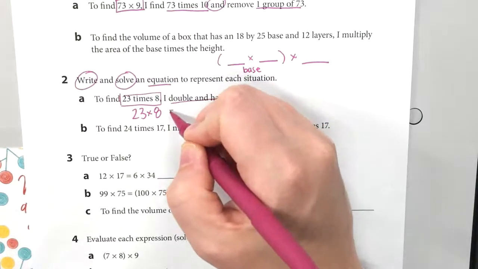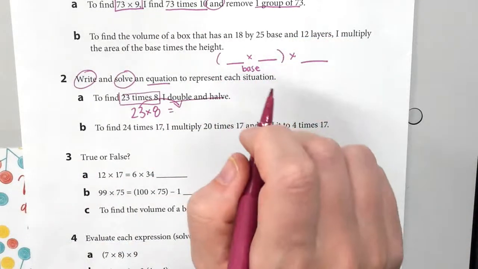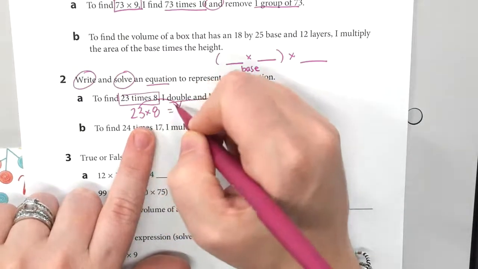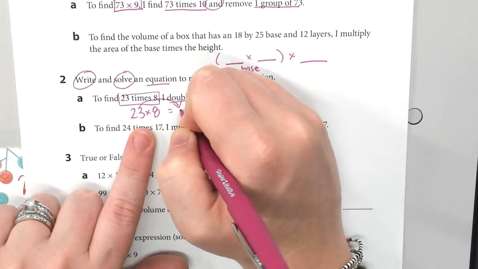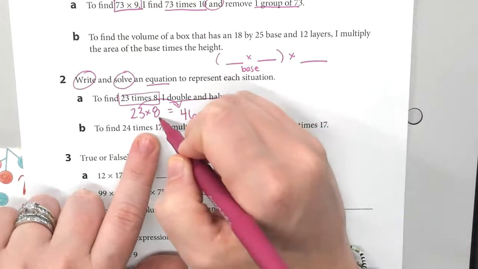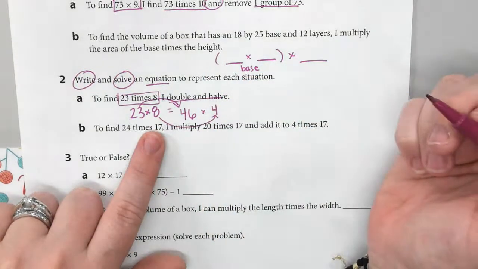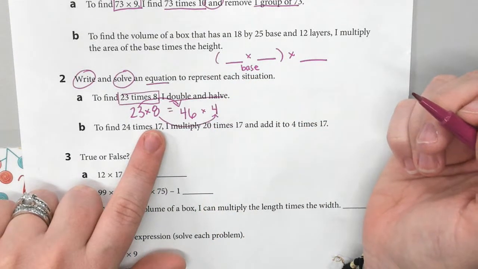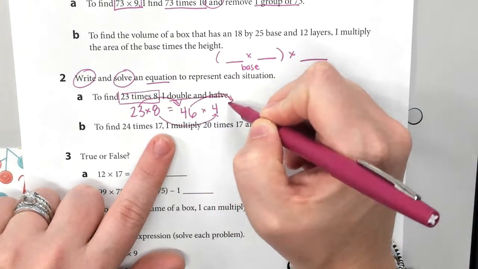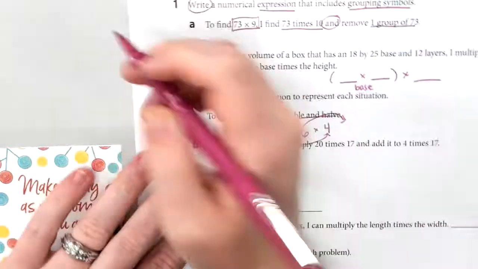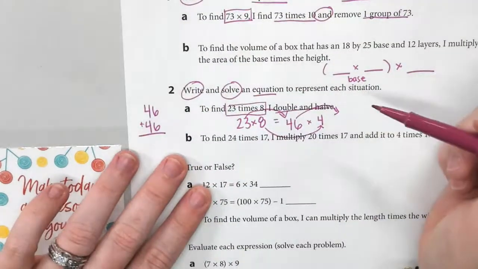Now you're going to want to double 23 because cutting it in half is going to give you a fraction or a decimal point. So let's double 23. When we double 23, we get 46. And when we half 8, we get 4. Could I double and half again? I sure could. Let's double 46. When I double 46, I'm thinking 46 plus 46. Go ahead and add those together.